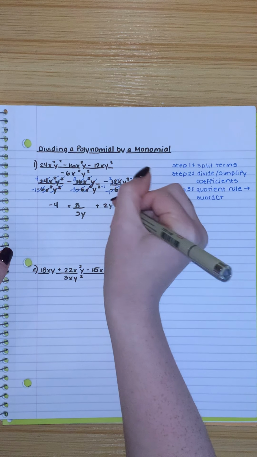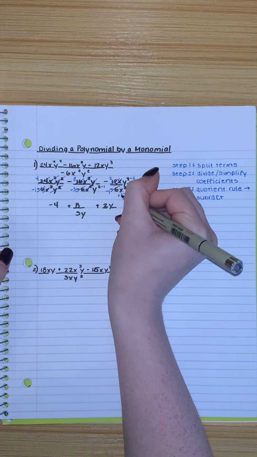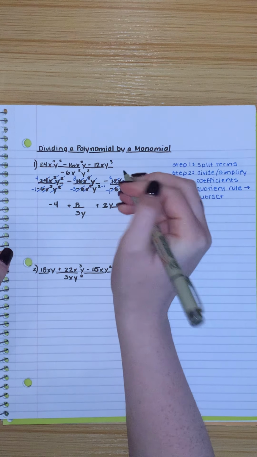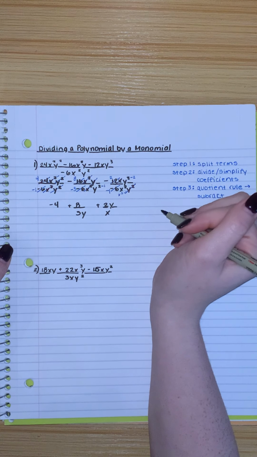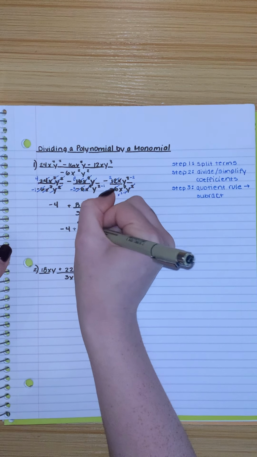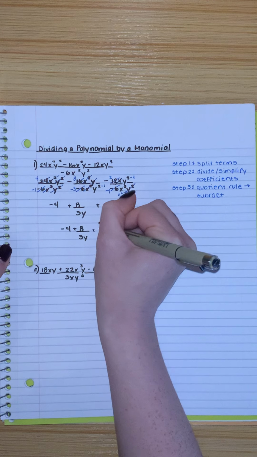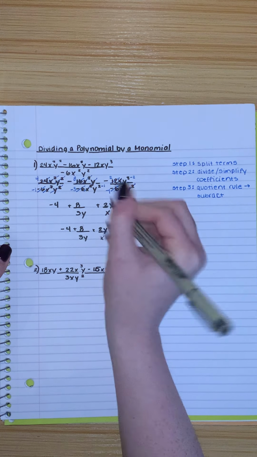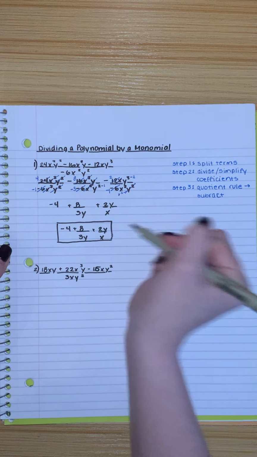So that is a y over what is just going to be an x, because we have x to the first and x squared, just x. And this is my answer, so I can rewrite it a little closer together. And that's that.